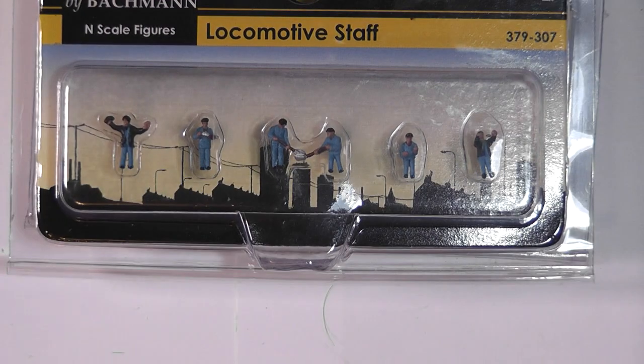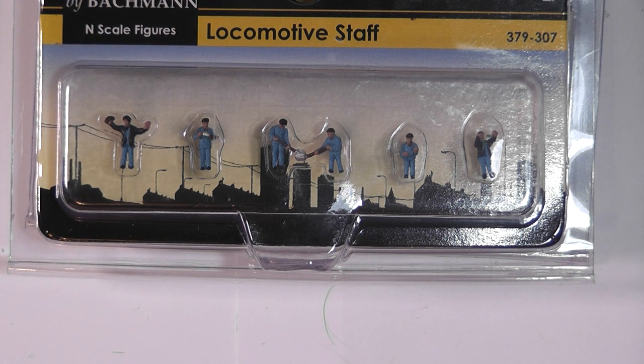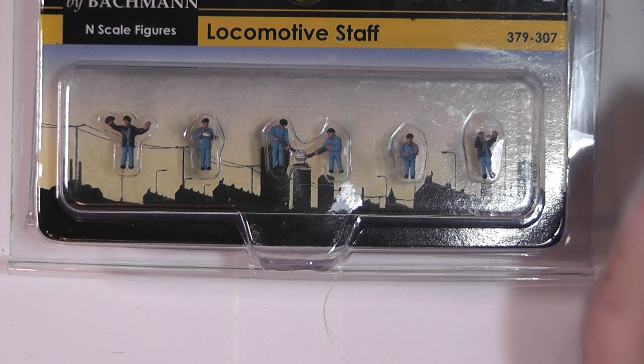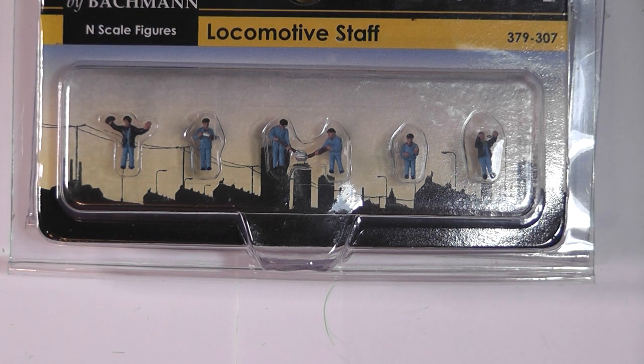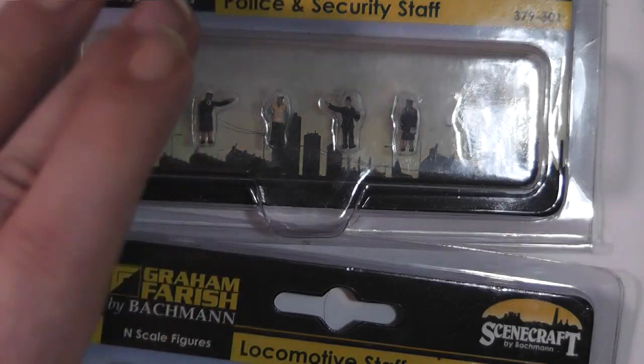Now, you get generic figures. If you've got a figure standing or a figure sitting, it doesn't matter where you buy them in the world. It could be an American figure, a European figure, a British figure. People are still people. They may wear different things, like you can get the Kato figures and some from Japan, and they're obviously Japanese, and they may not fit in with your region, which is fine, but a lot of the others do. So these are the Graham Farish figures.